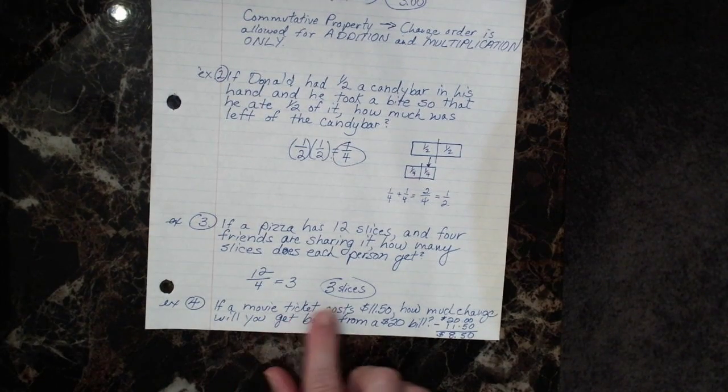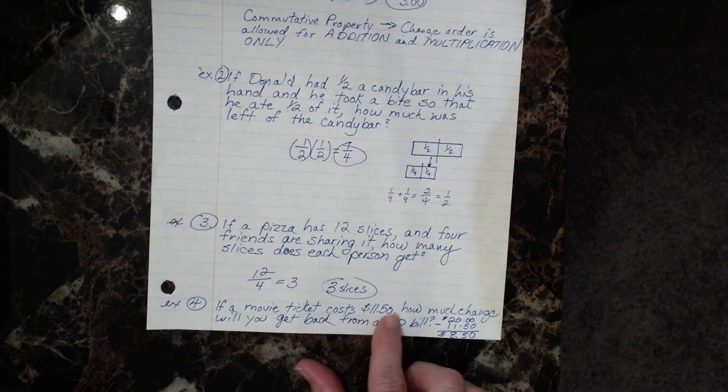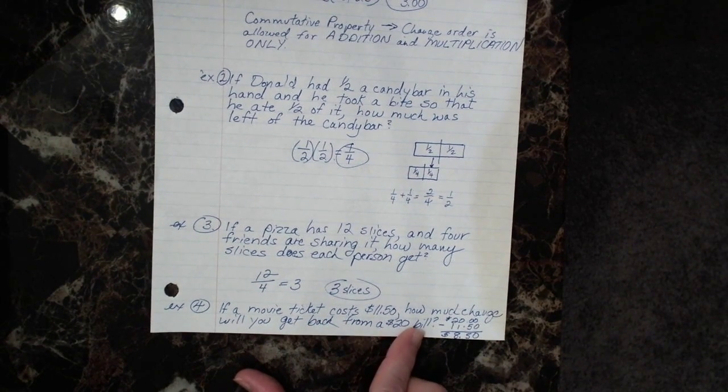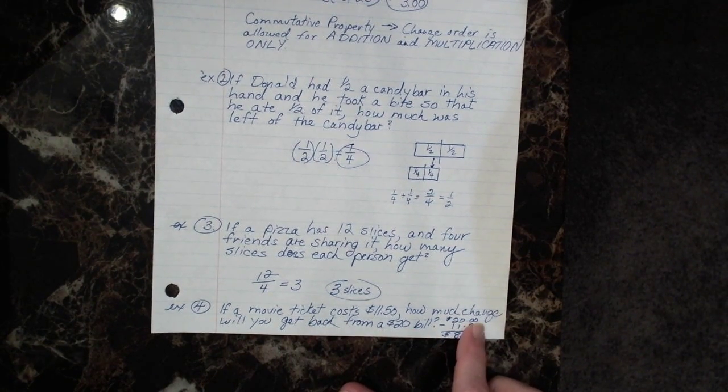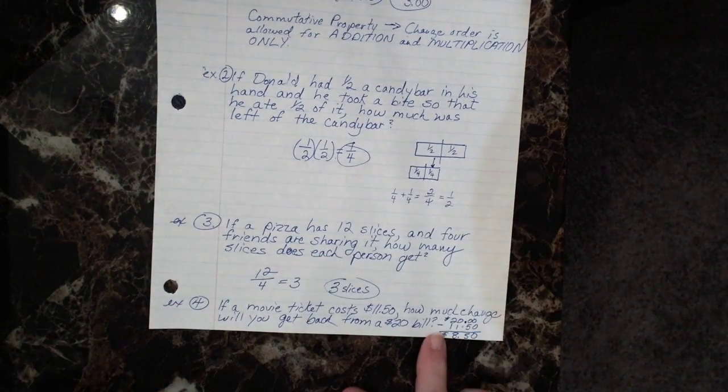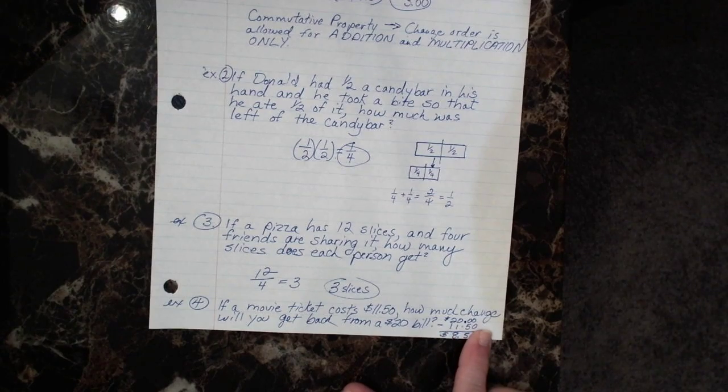Then if a movie ticket costs $11.50, how much change will you get back from a $20 bill? So $20, you have a decimal point here, because you're going to subtract $11.50.